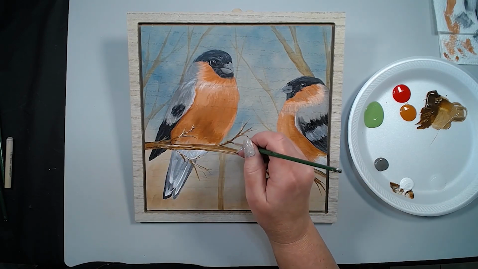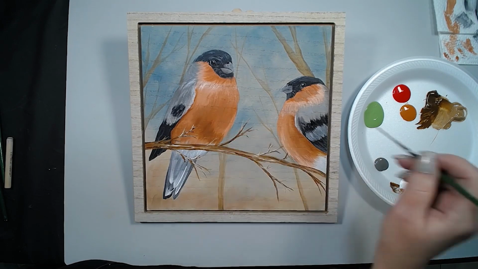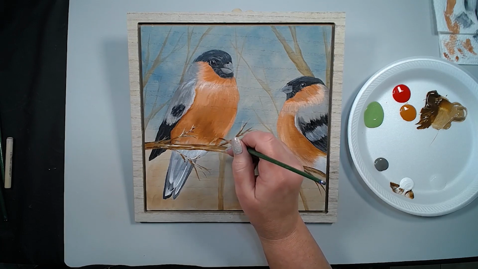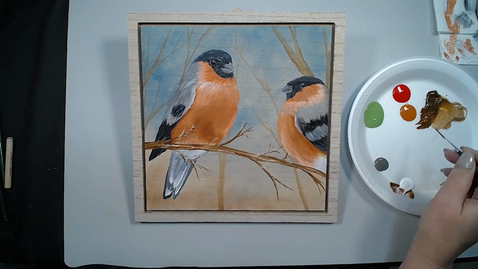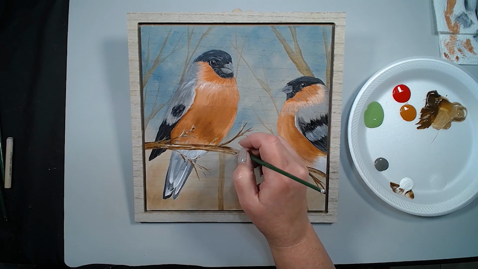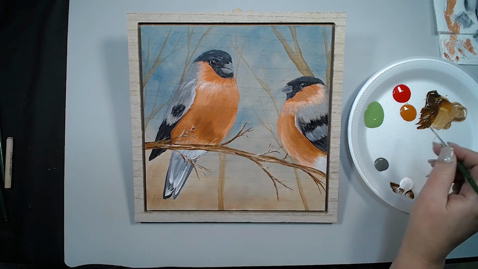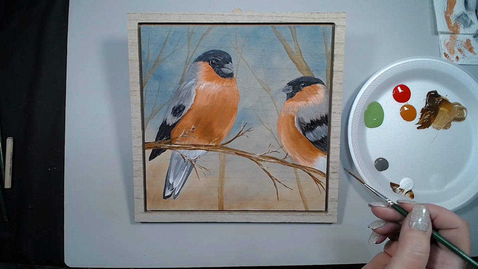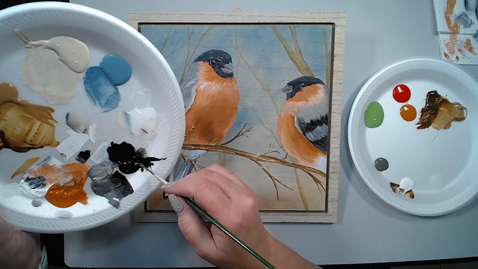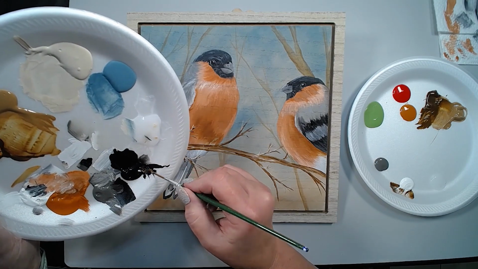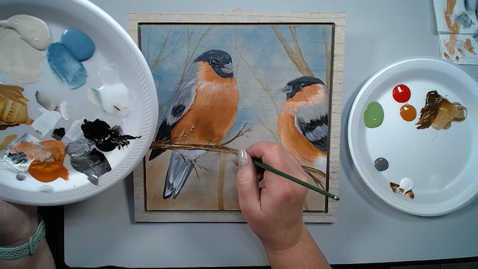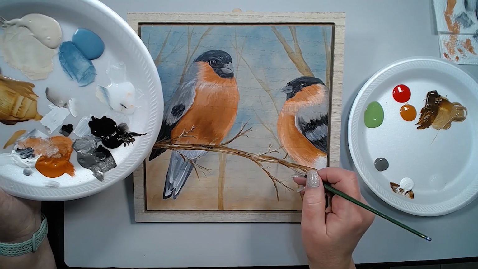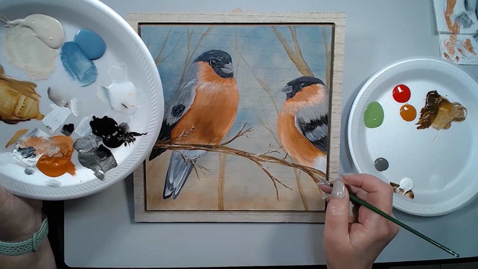Okay, so you can add as many or as little of these branches as you want. I'm going to get just a touch of licorice. You don't need much. Just to add a little bit of character to this branch a little more.